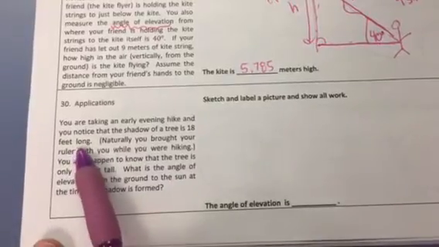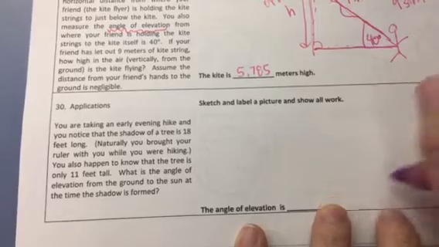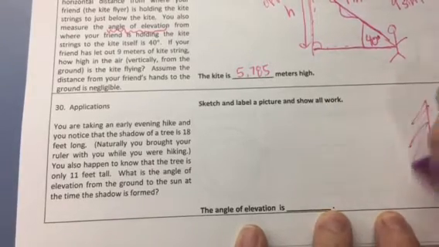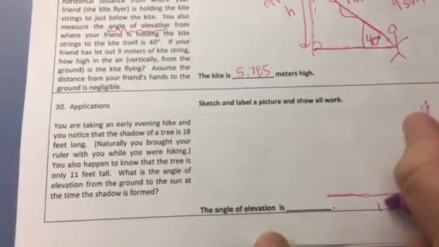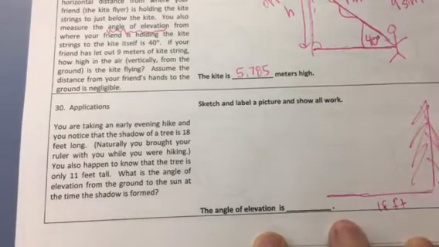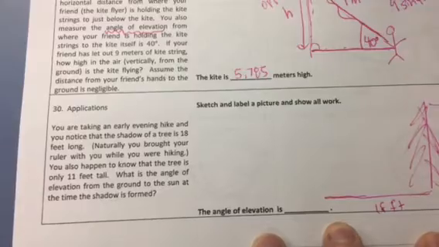Number 30. You are taking an early evening hike. You notice that the shadow of a tree is 18 feet long. So here's my beautiful tree, just like Bob Ross, and here's its shadow, 18 feet. Naturally, you brought your ruler with you while you're hiking. You also happen to know that the tree is only 11 feet tall. What is the angle of elevation from the ground to the sun at the time the shadow is formed?